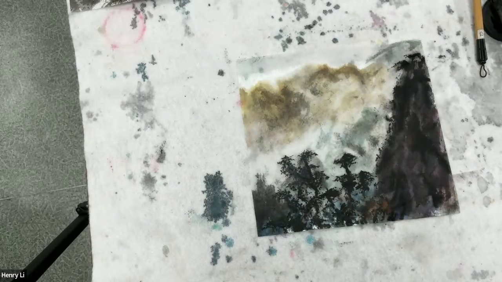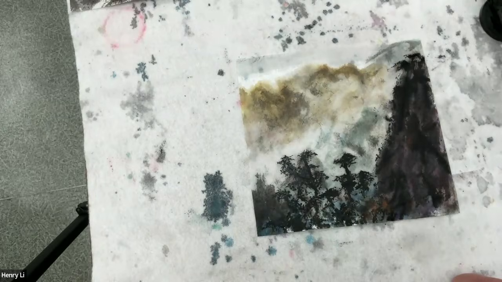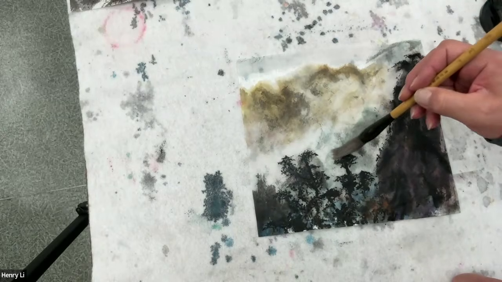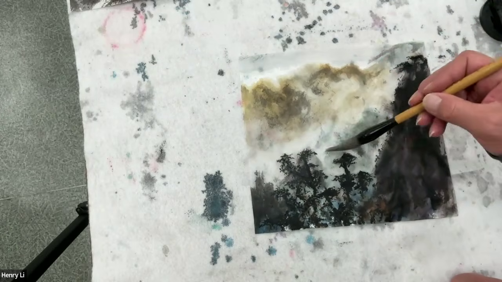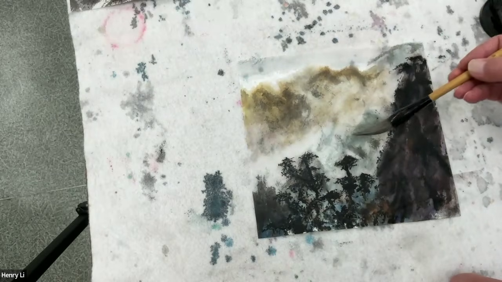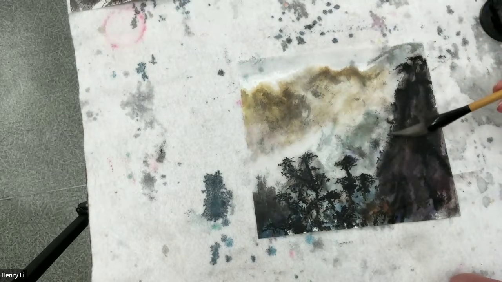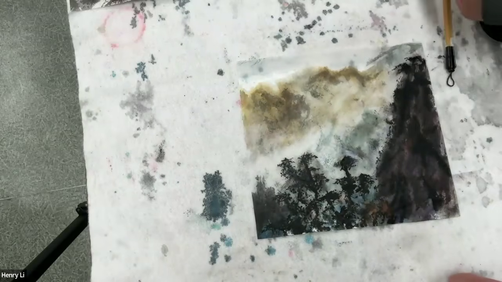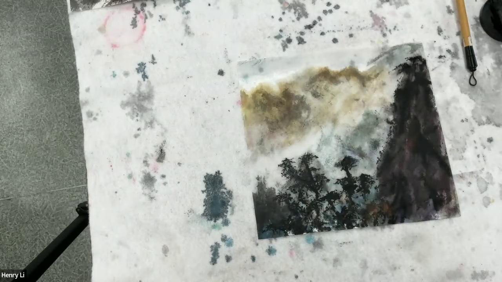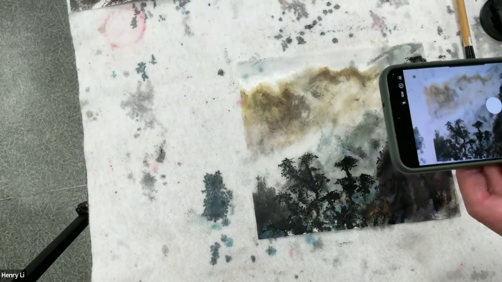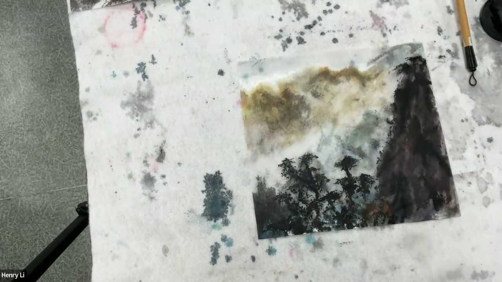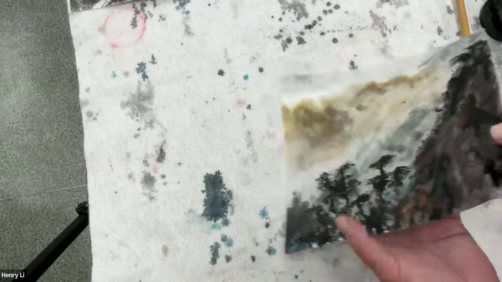Beautiful. Okay, I'm just adding softness there. Just integrate the mountain a little bit. Okay. Take another one. Okay, you can take it. It's wet. Yes, be careful. Yeah. Just hold it with your forefingers.